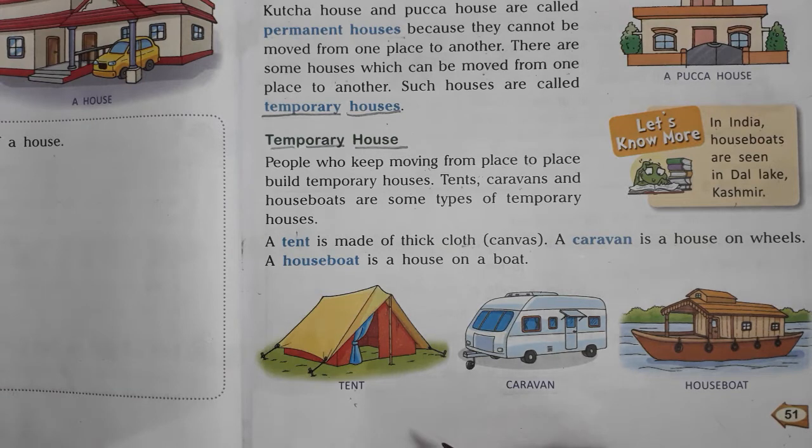So it is called a temporary house, where people live for a few days or a few months. After some time they move to another place, where they set up their house again.